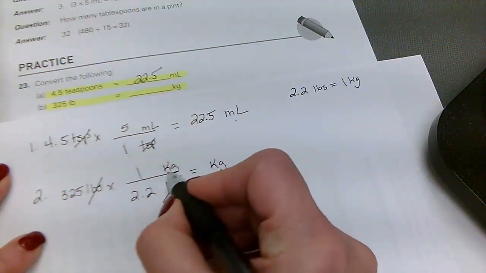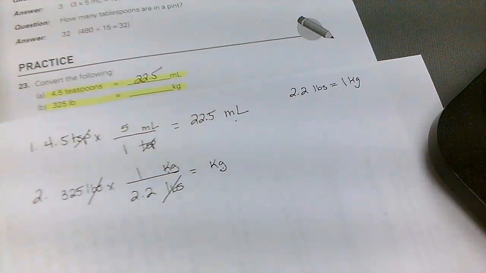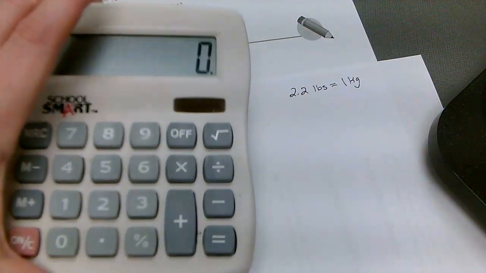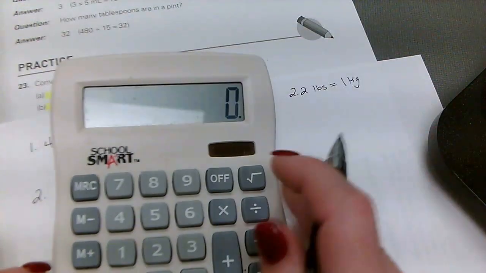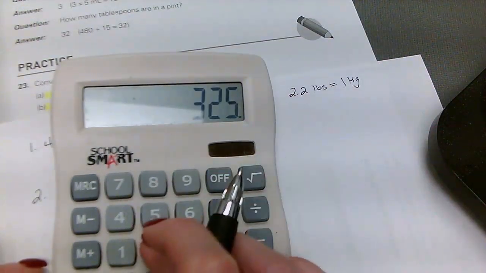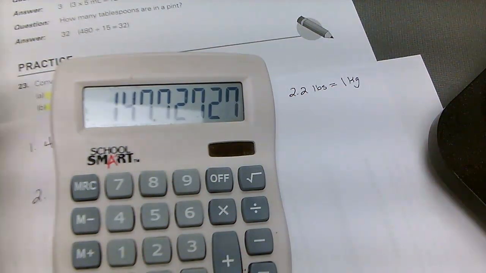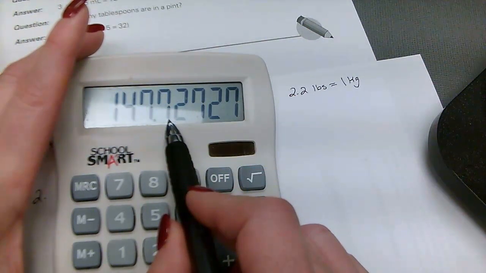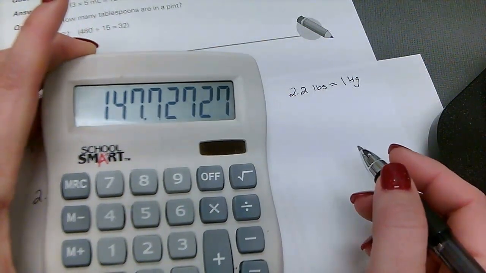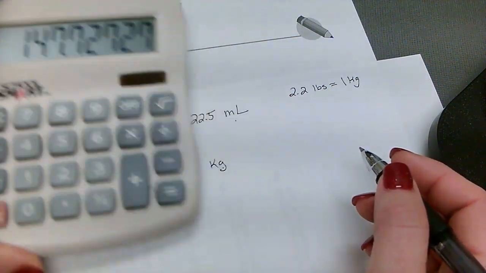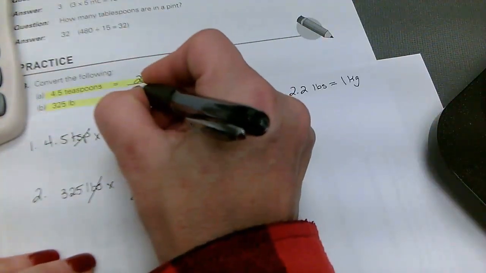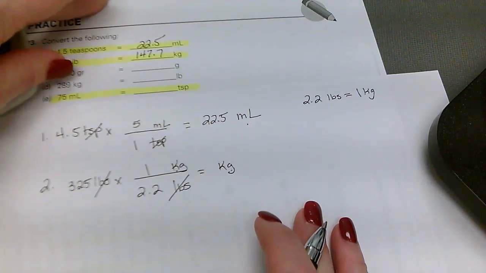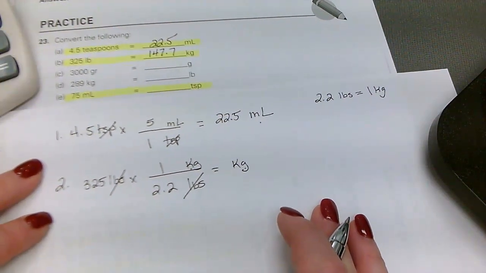We're going to cross off our pounds, and we're left with kilograms. So all we have left is to type it in our calculator: 325 divided by 2.2. Let's round to the tenths place on this one. So we're going to do 147.7 kilograms.